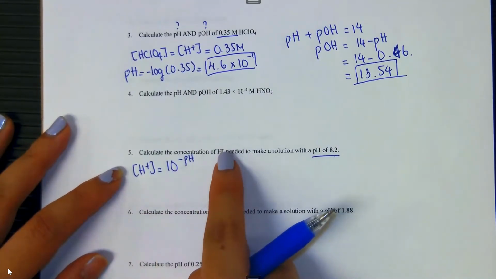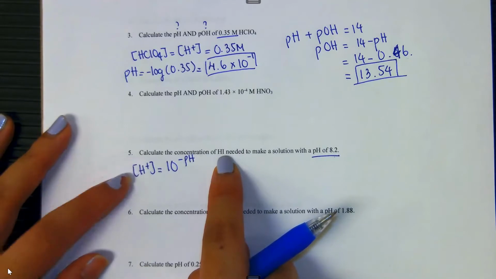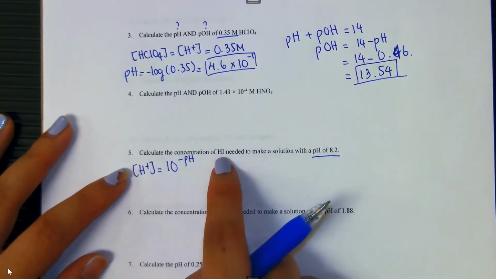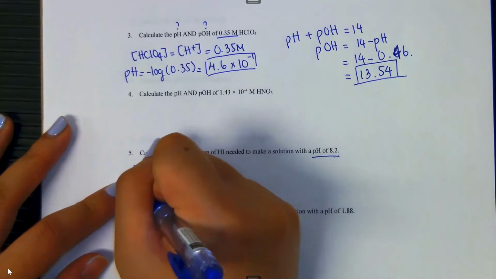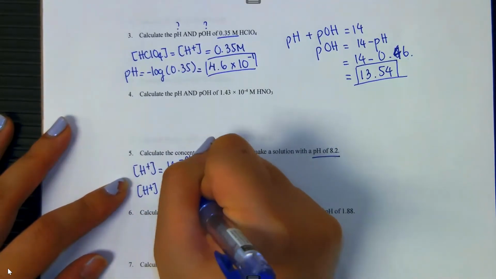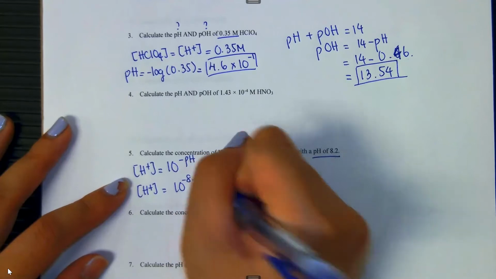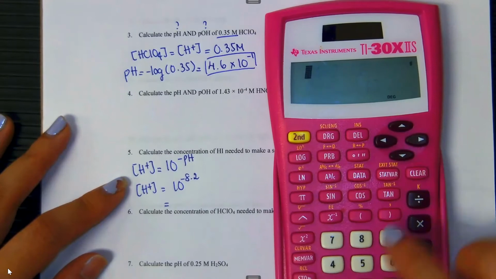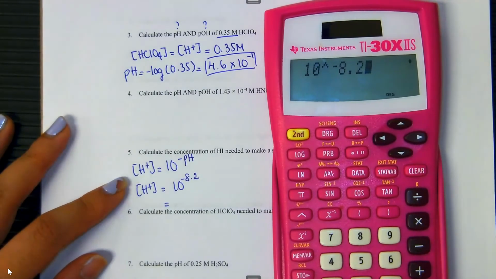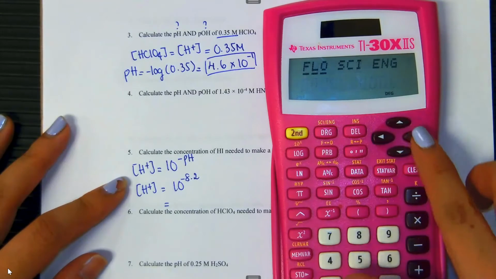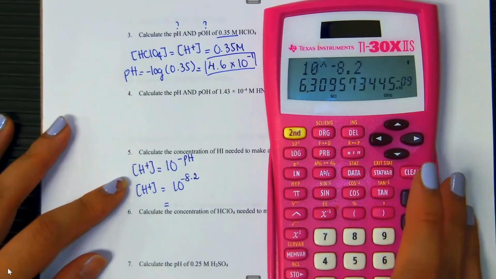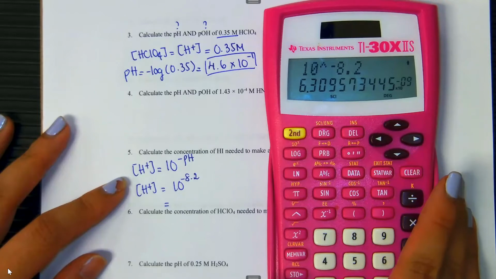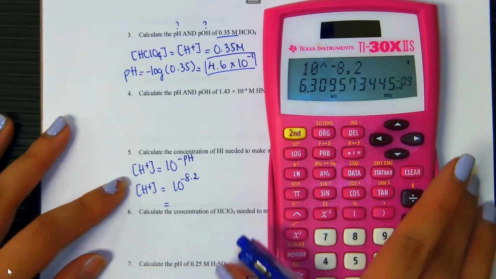And because this is a strong acid, the concentration of H plus is going to equal the concentration of the acid. That's how you're going to answer the question. So let's go ahead and plug this in. 10 to the negative 8.2. If you plug this into my calculator, it should give me this number. Let's convert that to scientific notation, and I have 6.3 times 10 to the negative 9.